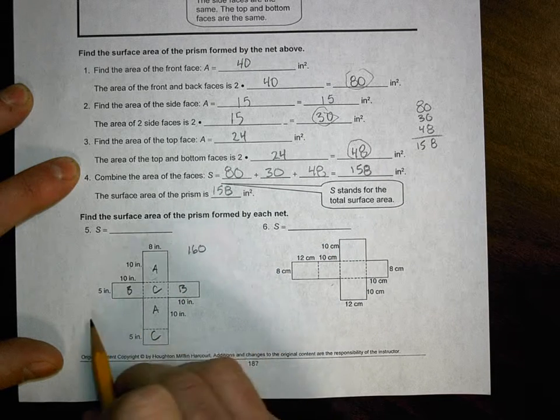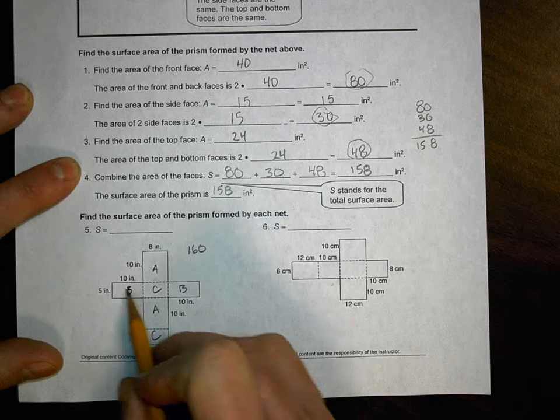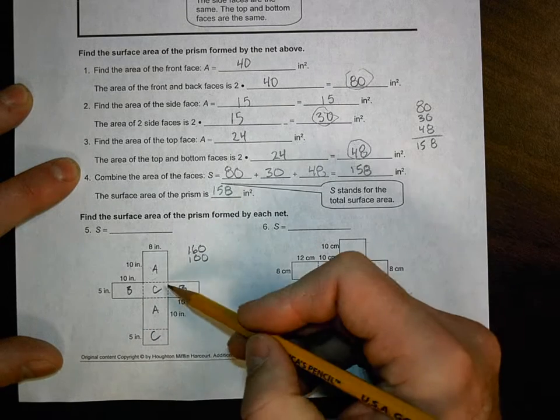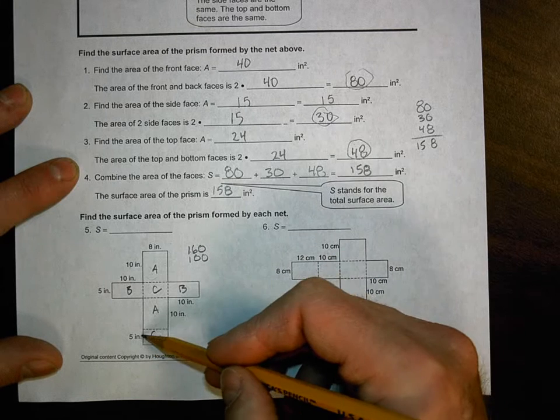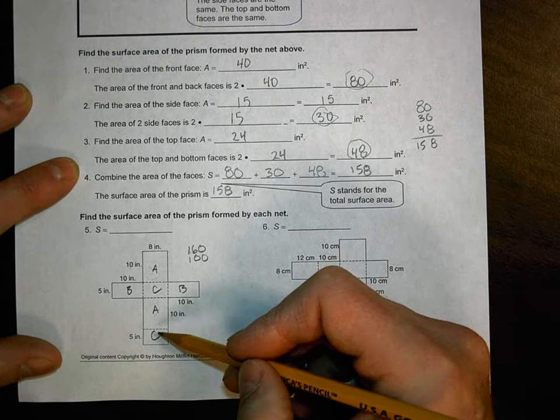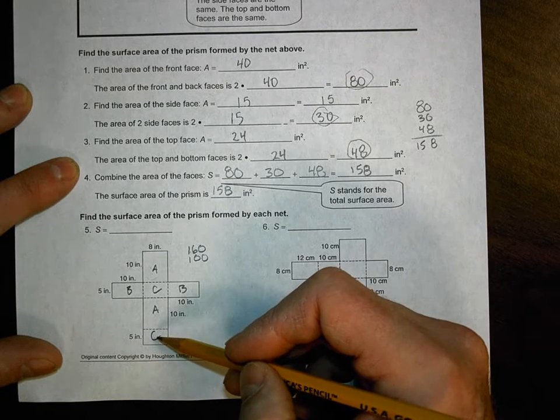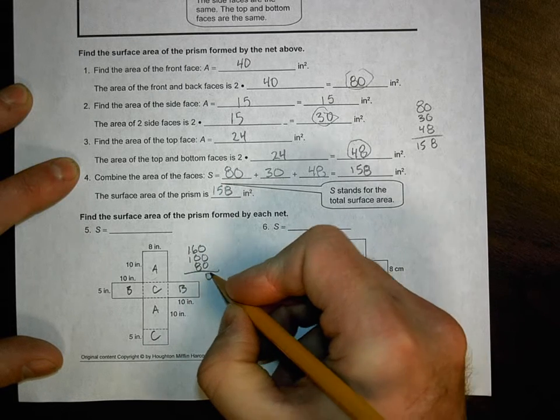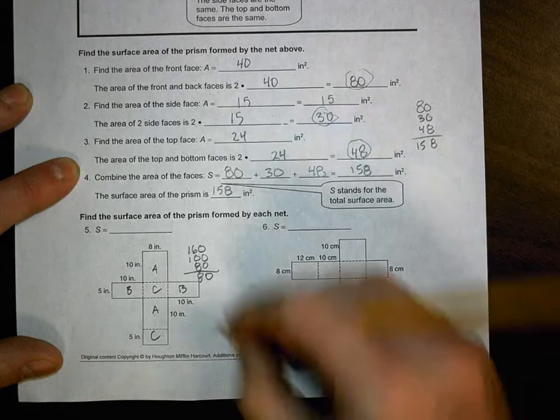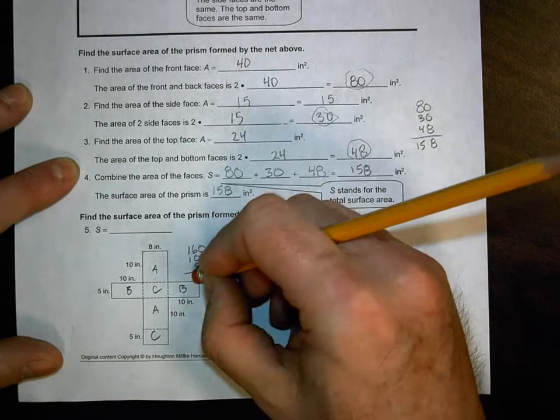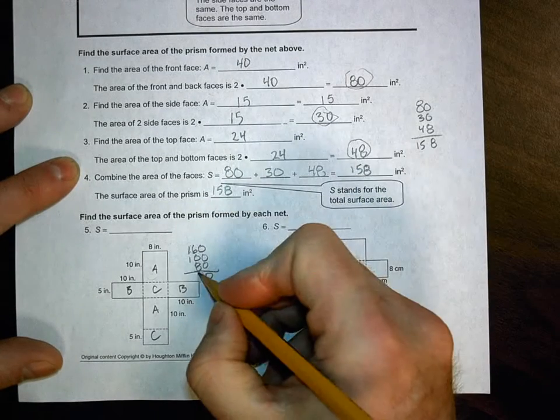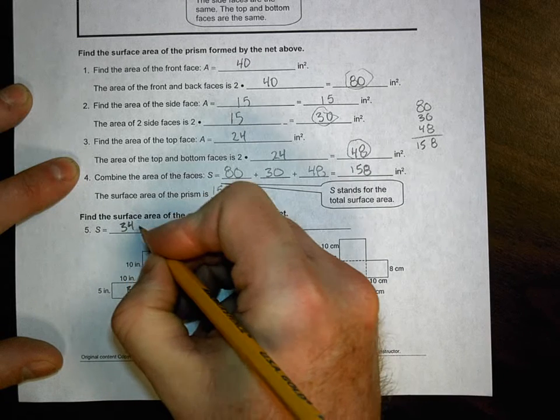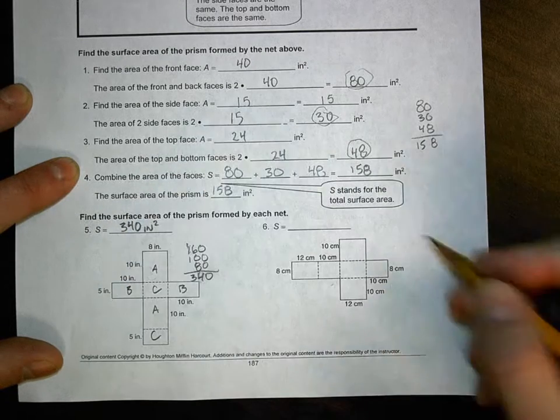B is 5 times 10, which is 50, times 2 is 100. There are 2 of them. And lastly, C, which is 5 inches times 8 inches. And 5 times 8 is 40, times 2 is 80. And then I can add them all up. Whoops, I forgot to add the 6 that was up there. So 8 plus 6 is 14, carry the 1. So my total is 340 square inches.